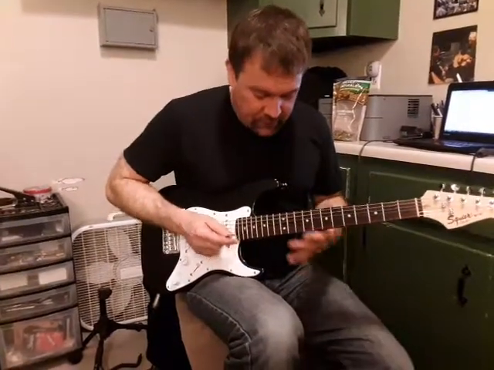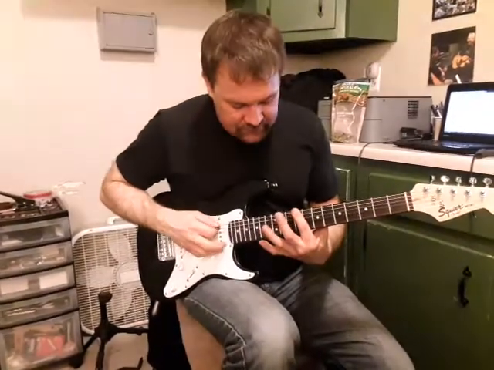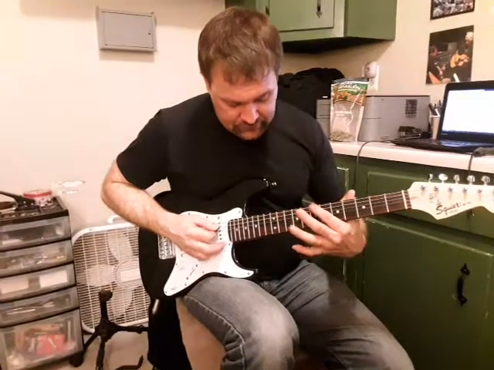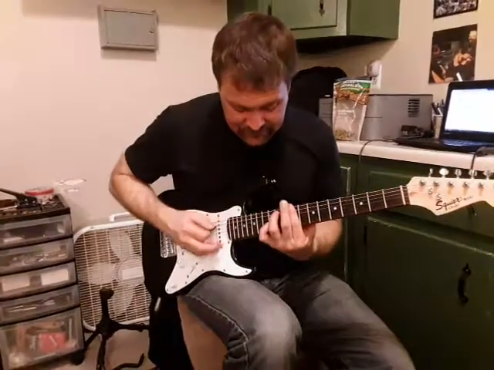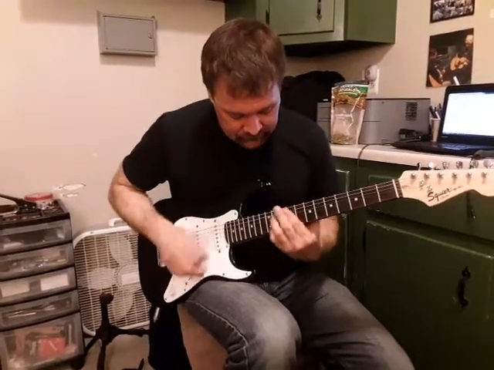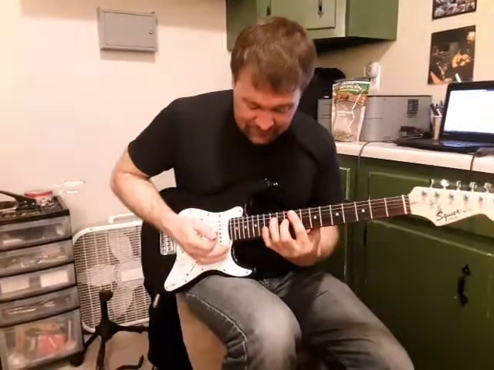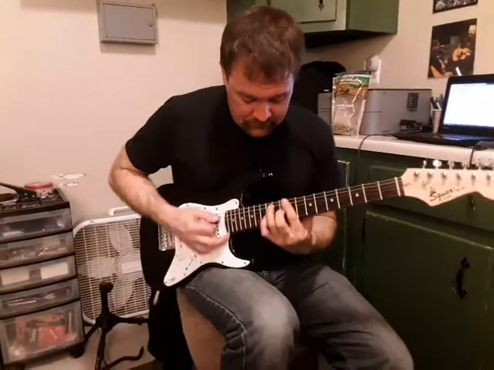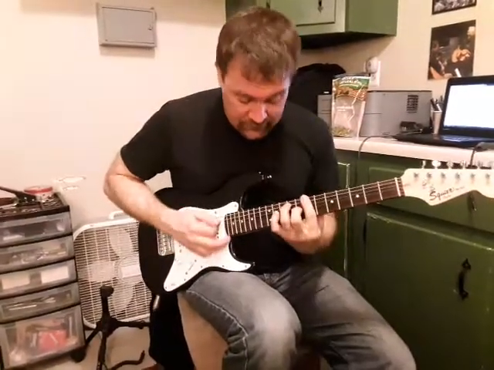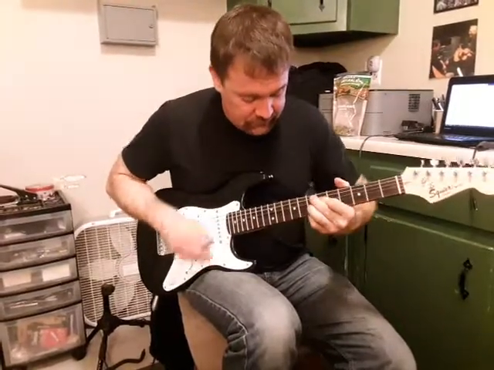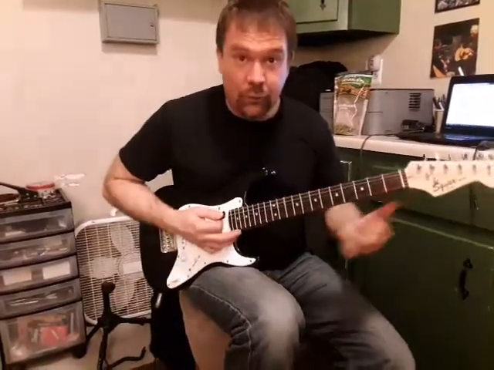The other thing you can do is make each of the 3 and 2 chords dominant. So instead of doing this, you can do dominant 3, and then dominant 2. Cool, that also works around.